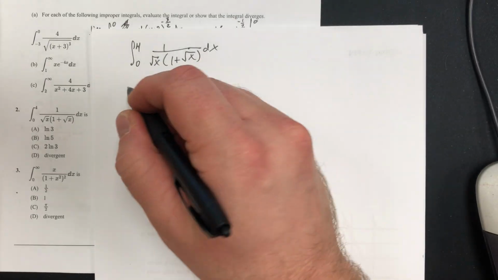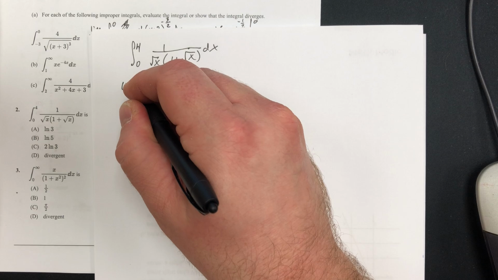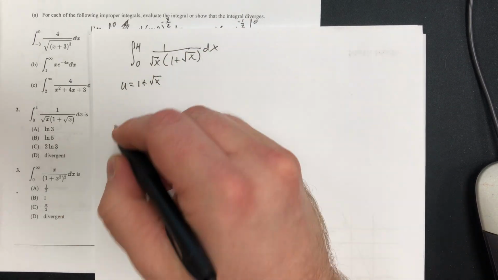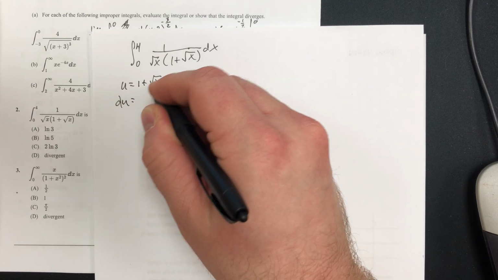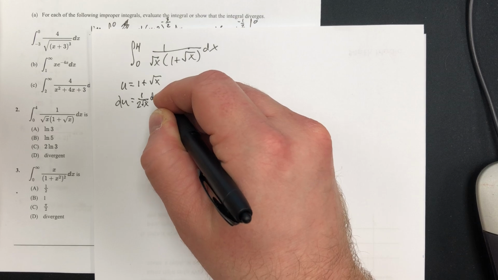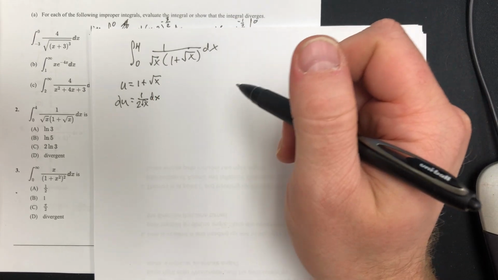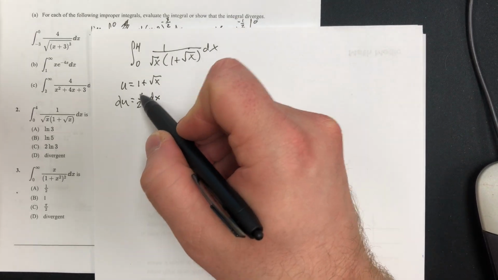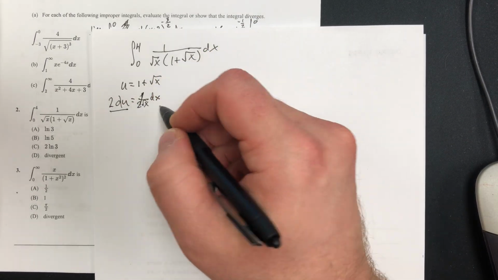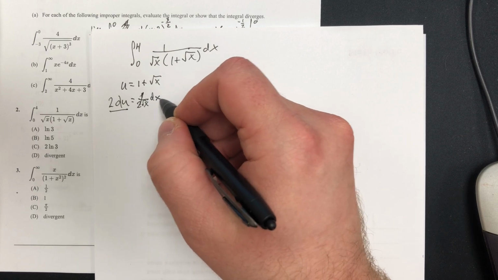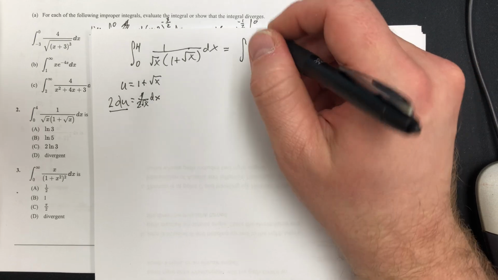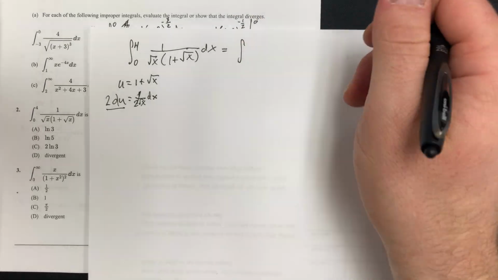So that would be a pretty cute substitution if I said u is equal to 1 plus square root of x. I could say du is equal to 1 over 2 root x dx. And the 1 over 2 I don't see here, so I could multiply both sides by 2 and say 2 du is equal to 1 over root x dx. And so now I can replace this, and I need to talk about the bounds.